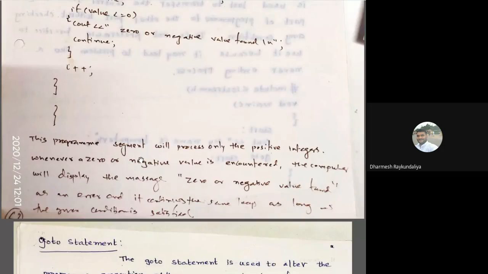So that is called the break statement. Any questions about the break statement and continue statement? Anyone?